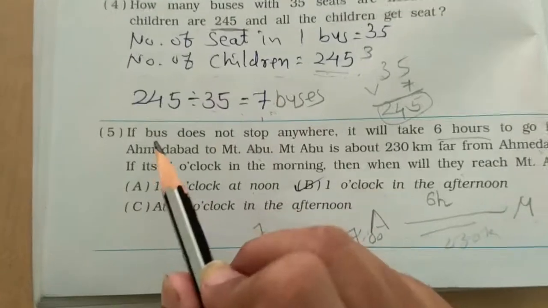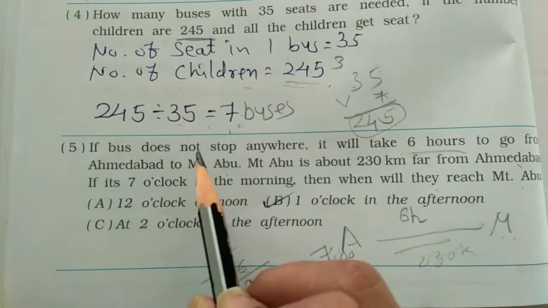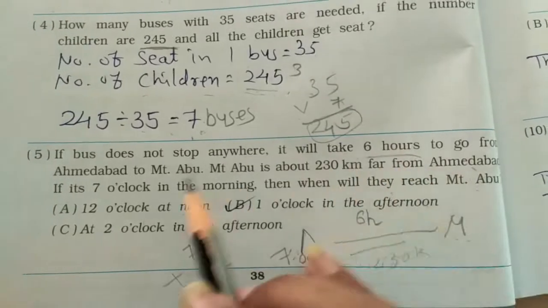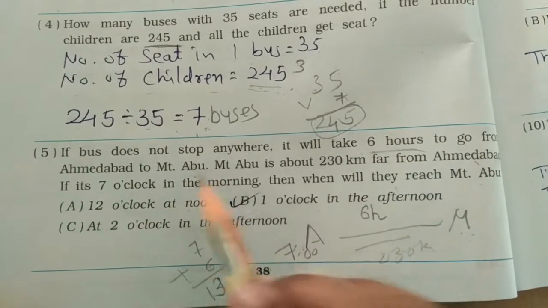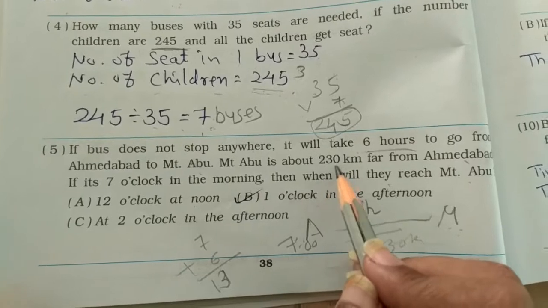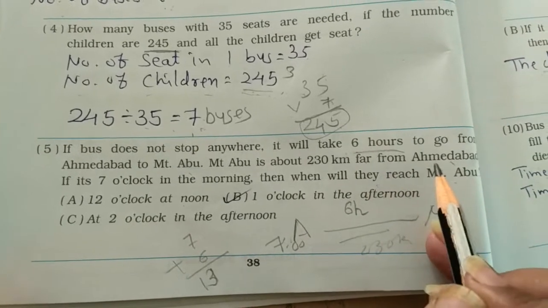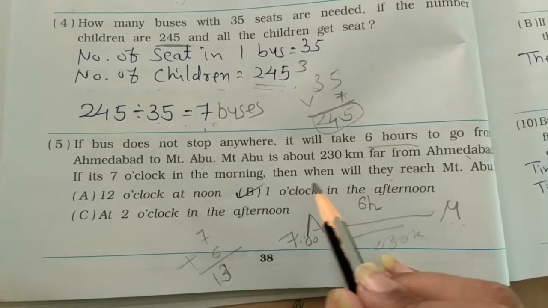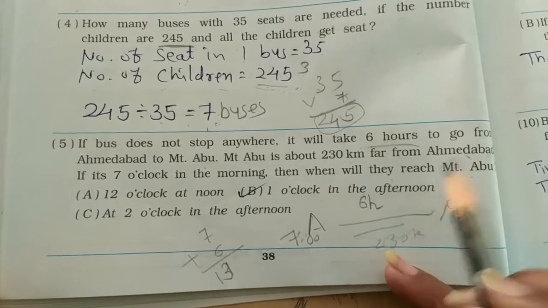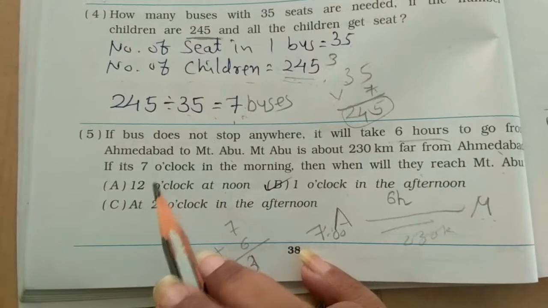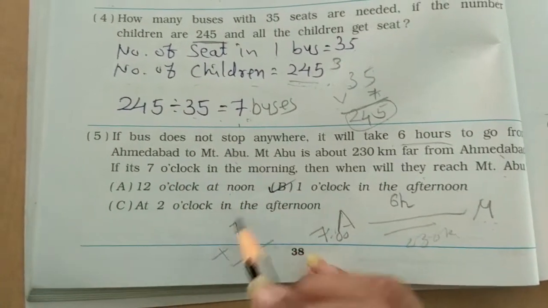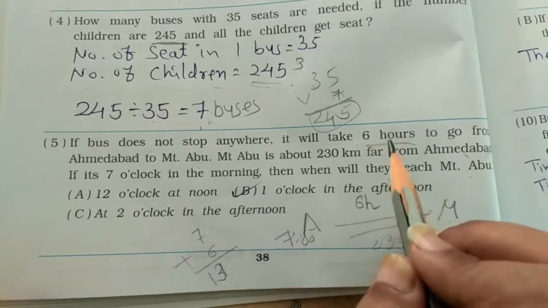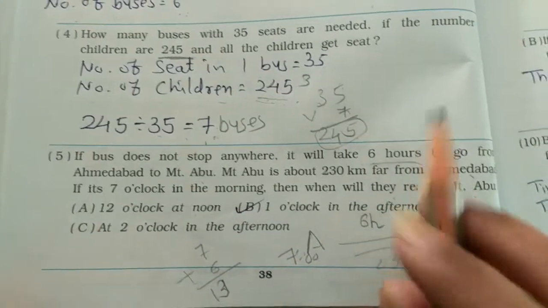Okay, now number 5. If the bus does not stop anywhere, it will take 6 hours to go from Ahmedabad to Mount Abu. Mount Abu is about 230 kilometers far from Ahmedabad, and if it's 7 o'clock in the morning, then when will they reach Mount Abu? Okay, so here we have to find out the timing to reach Mount Abu from Ahmedabad.